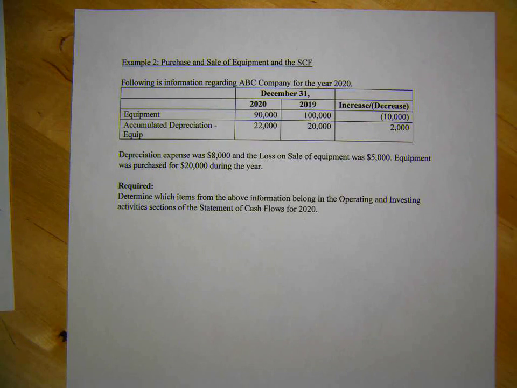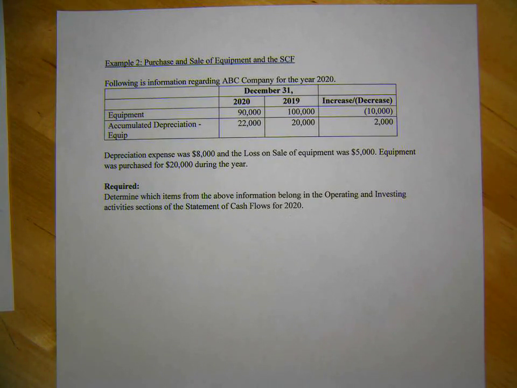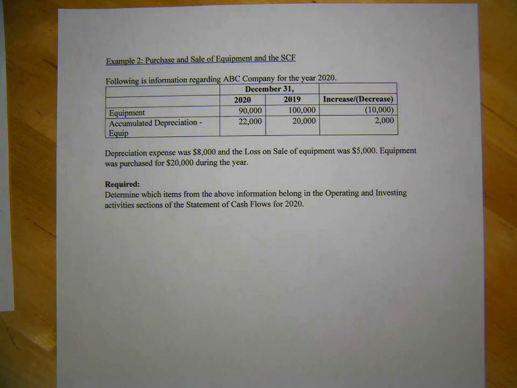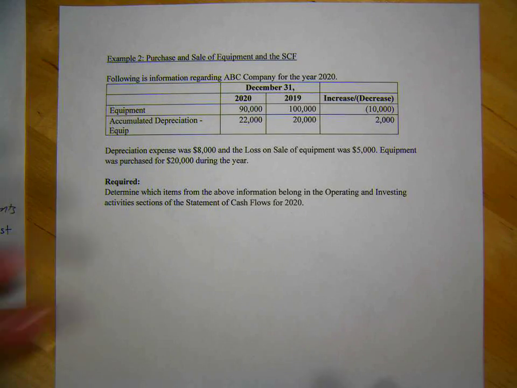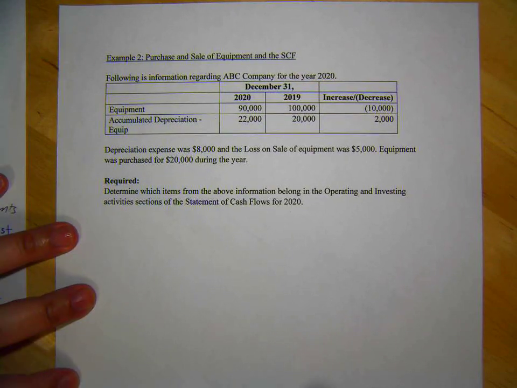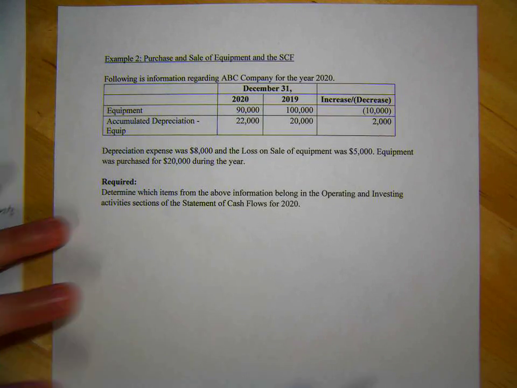Okay, we're back to chapter 22, and we're doing example 2. It was a separate file under class notes that I put in because some students have problems figuring out some of the pieces for a statement of cash flow. So just put it on pause and go print it off, if you haven't already. It's under class notes, at the very bottom.